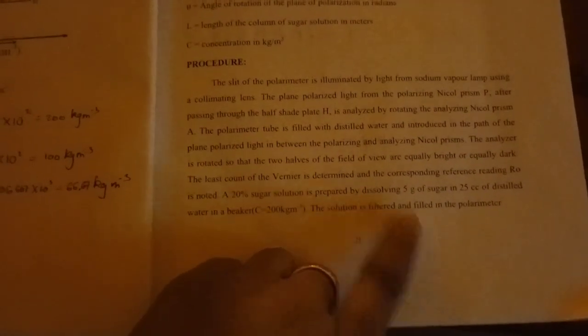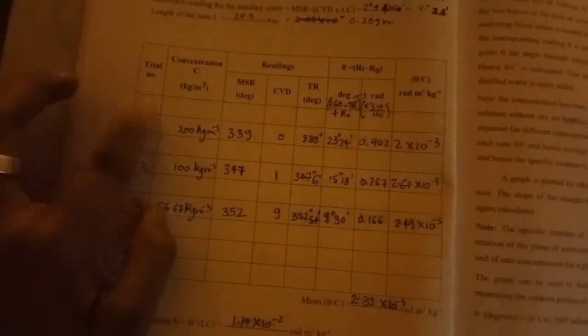Now when you're taking the reference reading, you have to rotate the analyzer, which is the second Nichols prism, so that the two halves of the field of view will be equally bright or equally dark. Until that happens, you have to keep rotating it, and then you can note down the reference value. So this is how you do it. For distilled water, you note down the main scale reading, the CVE and least count, and you can find the reference reading.